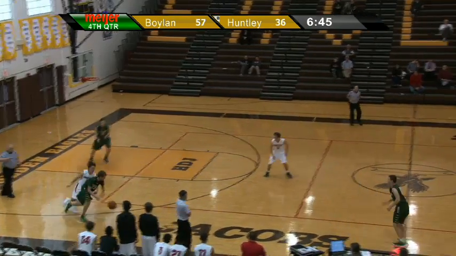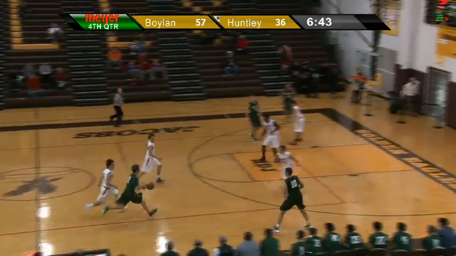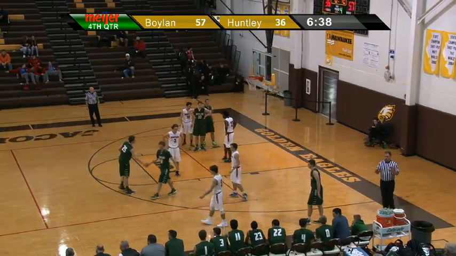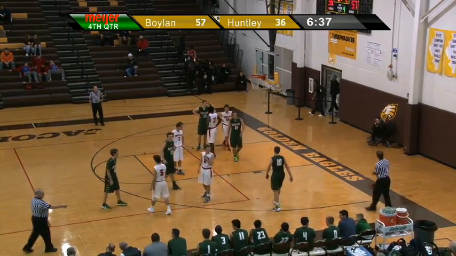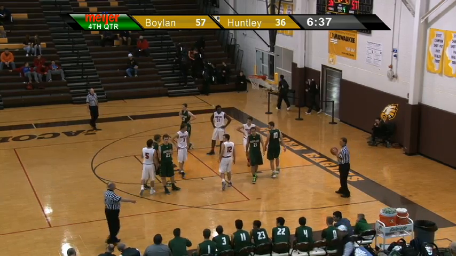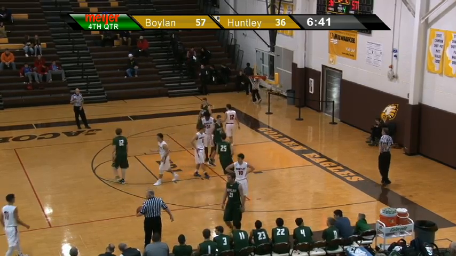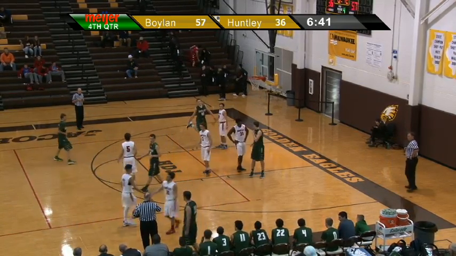Boylan's going to try to go back the other way, and they will. McDermott on the dribble. Tries to pass it off. We have a foul on the backside. Alec Koss, his second, team's fourth. Into the game now for Huntley, J.J. Flores.